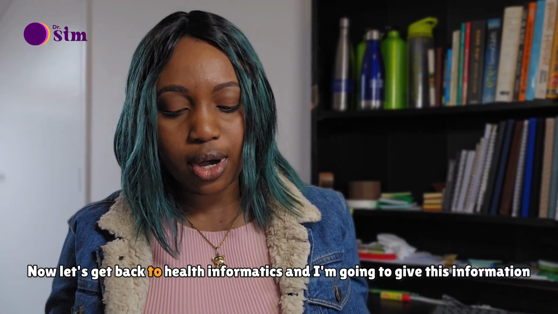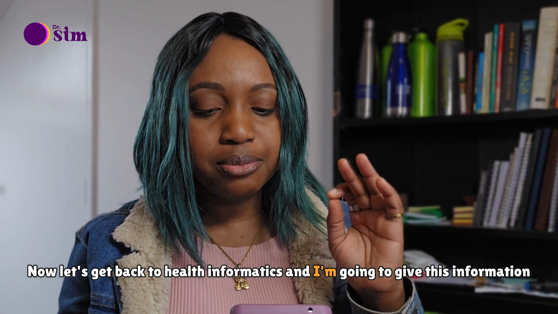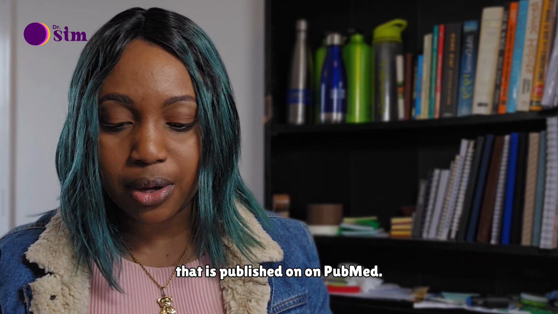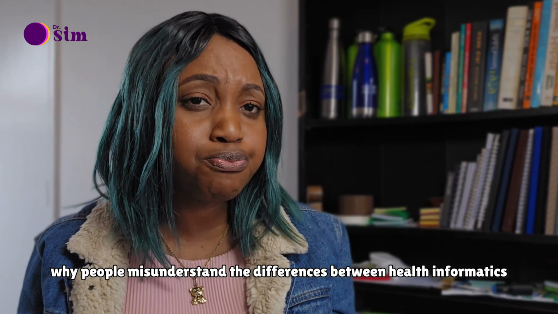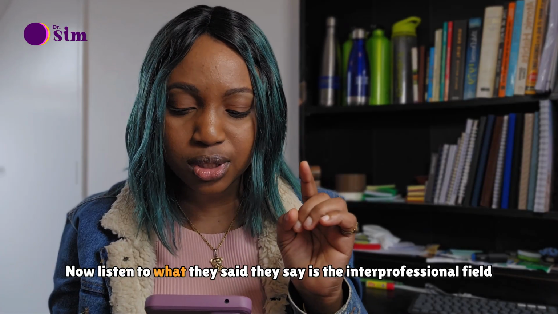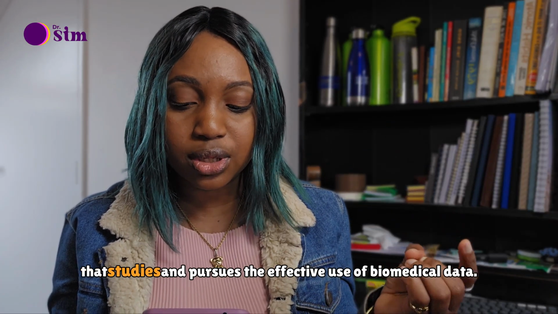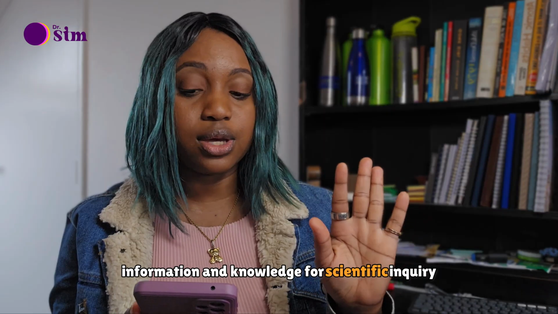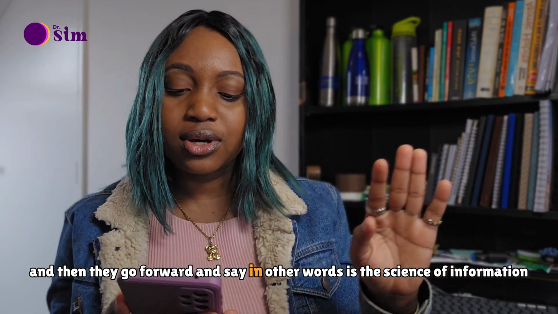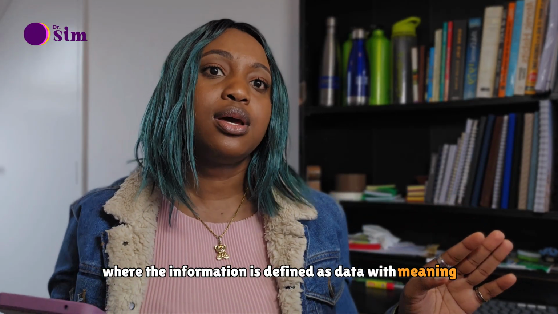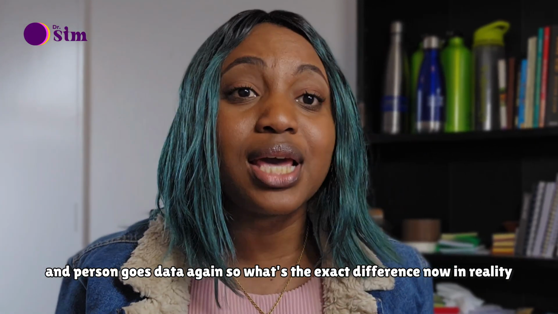Now, let's get back to health informatics. I'm going to give this definition by Jen et al. that is published on PubMed. This definition is one of the reasons why people misunderstand the differences between health informatics and health data science. Listen to what they say. They say it is the interprofessional field that studies and pursues the effective use of biomedical data, information, and knowledge for scientific inquiry. In other words, it is the science of information, where information is defined as data with meaning. And the person goes, data again, so what's the exact difference?